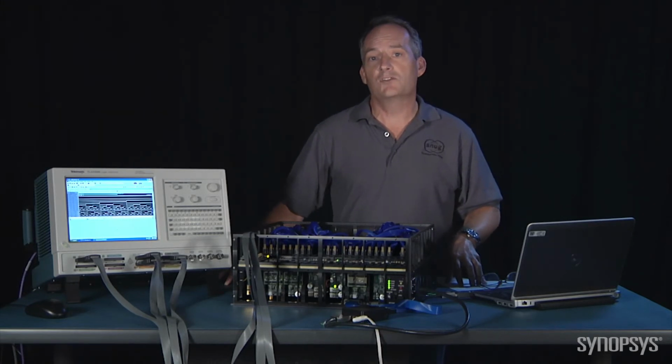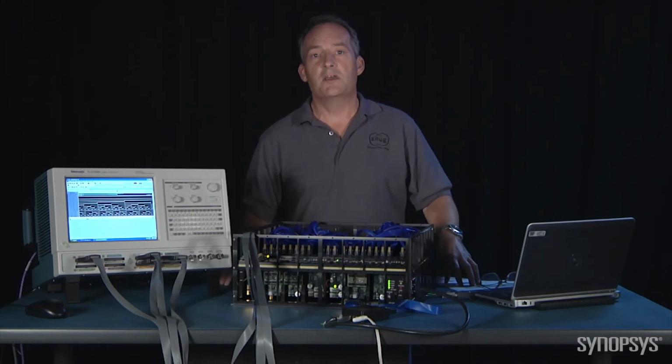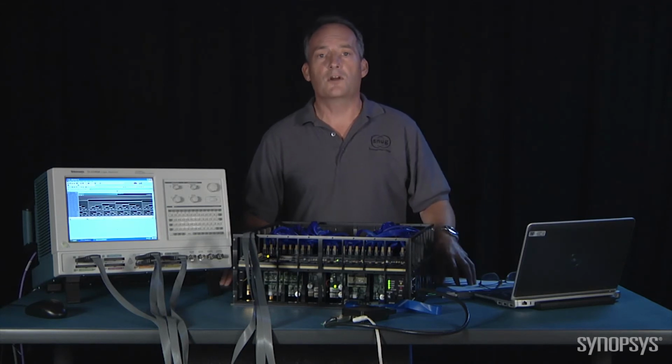In conclusion, Identify provides simulator-like debug features for FPGA prototyping systems running at speed. And the high-capacity storage options for the HAPS-70 series make review of complex I/O protocols far easier.